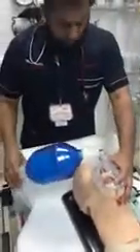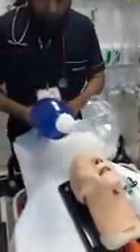Attach it to the oxygen. The oxygen will be attached from here, and use the C and E technique. This is the C and this is the E technique. You have to bag the patient.